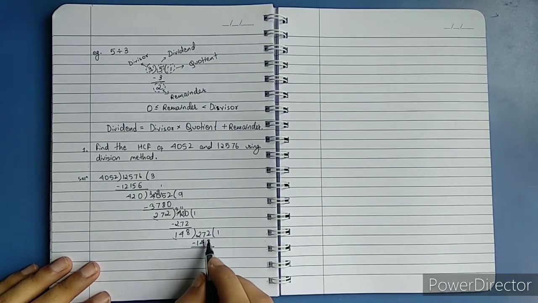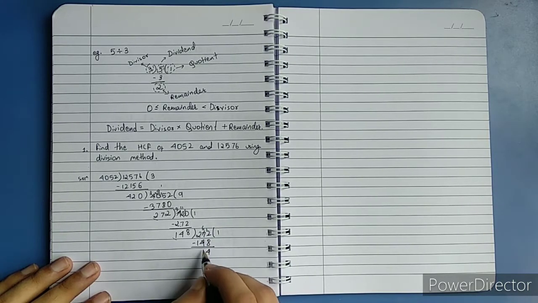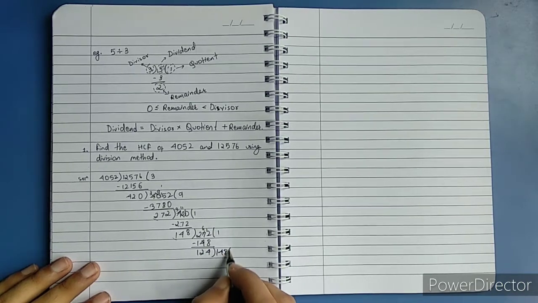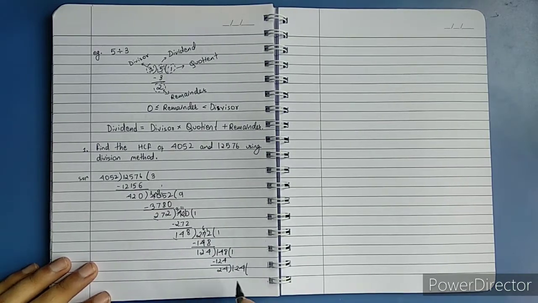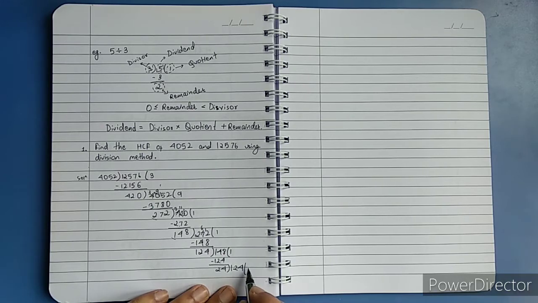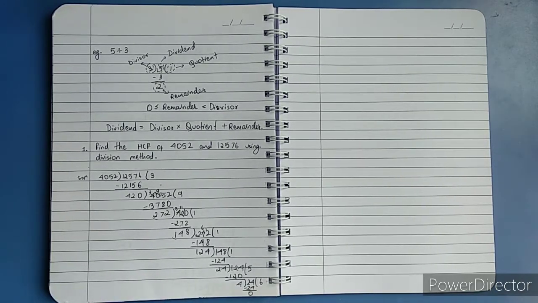Subtraction, we get 6. 12 minus 8 is 4. 6 minus 4 is 2. 124. 148, 124 ones are 124. Subtraction, we get 24. We have 124. 24 into 5 is 120. We have 4 left, then we have 24. 4 6s are 24. Subtraction, we get 0 as the remainder.